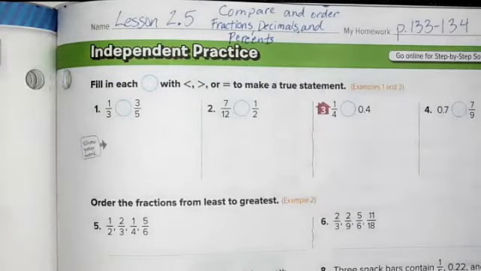In this video, we're working in lesson 2.5, comparing and ordering fractions, decimals, and percents. We are on page 133 and 134 today. In numbers 1 through 4, fill in each circle with a greater than sign, less than sign, or equal to sign to make a true statement.